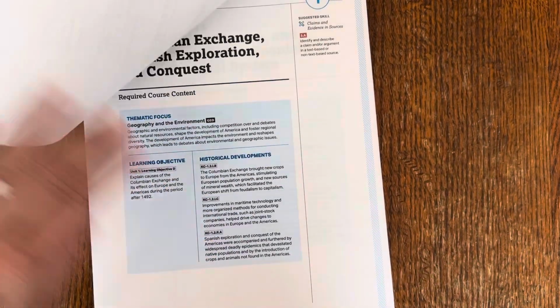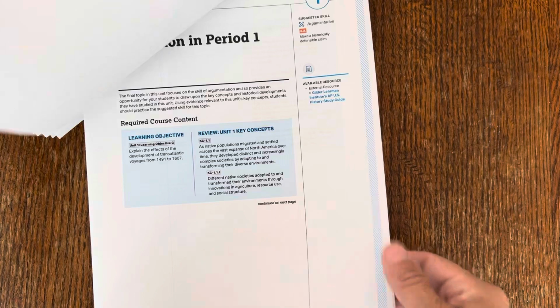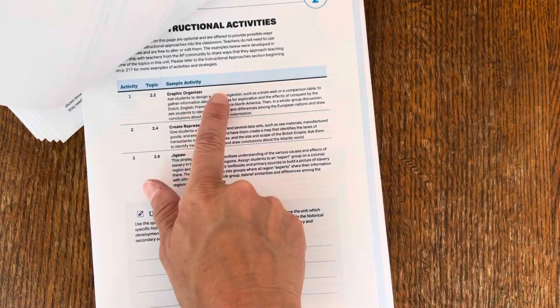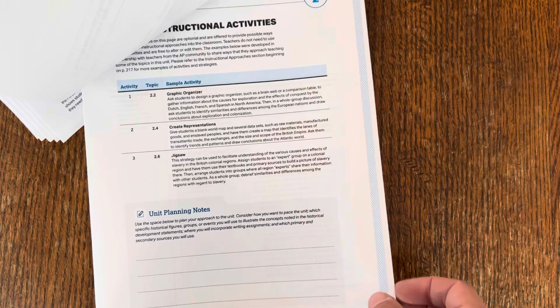And again, you get a sense of how this goes forward, and every unit is formatted like this. So it's really a lot. Graphic organizers are big. I keep seeing that word come up.